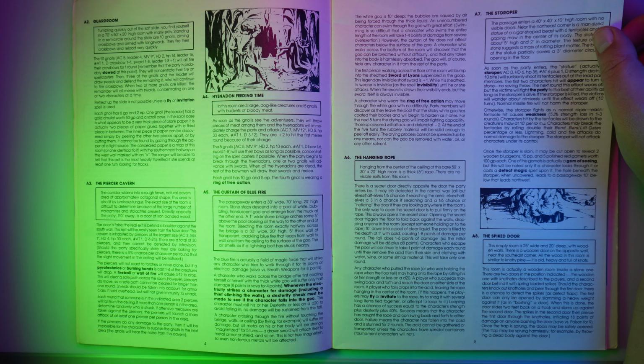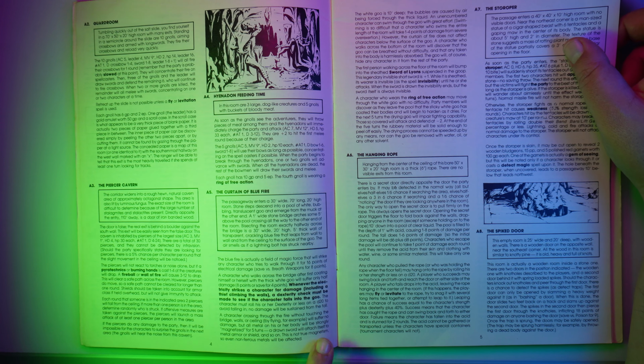I think he must have gone light on us then. Oh yeah, no. And then a character crossing through the fire without touching the bridge, walls, or ceilings will suffer no damage. But all metal on his or her body will be strongly magnetized for 5 turns. So that's the whole thing, is you've got to get across this kind of electrified field.